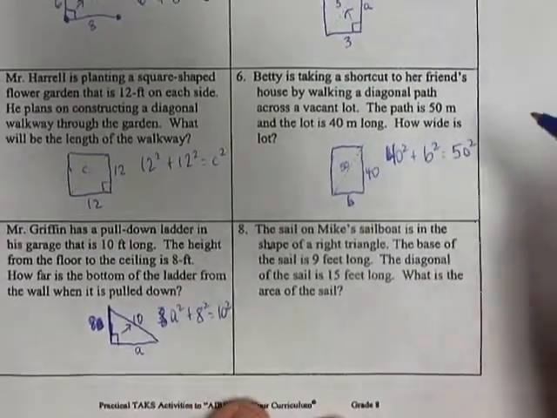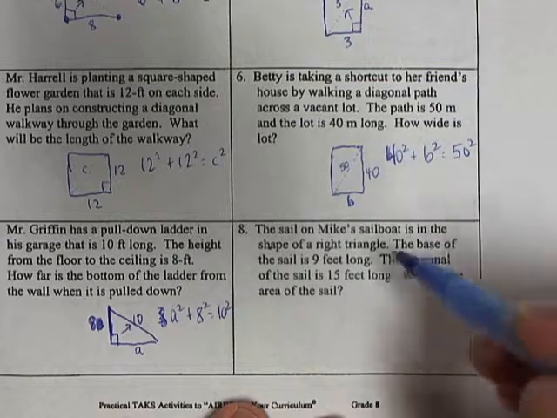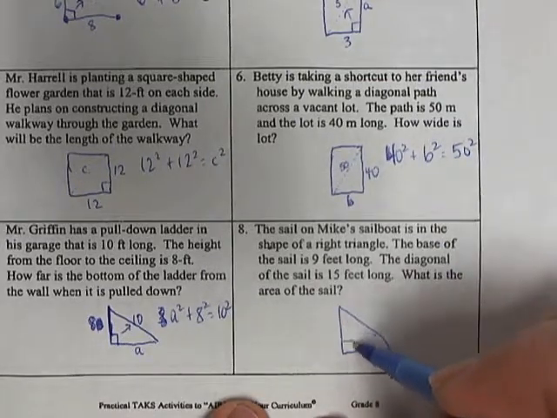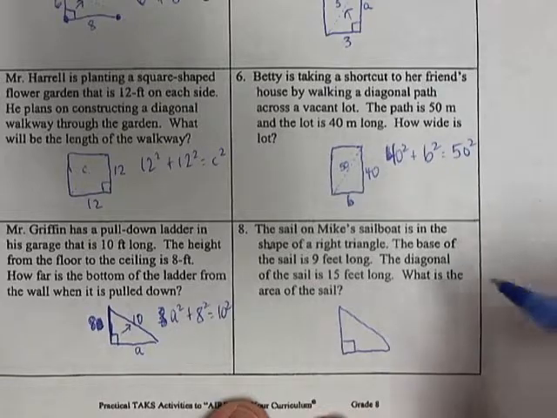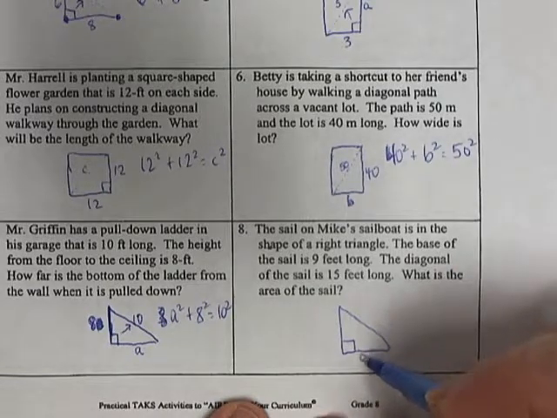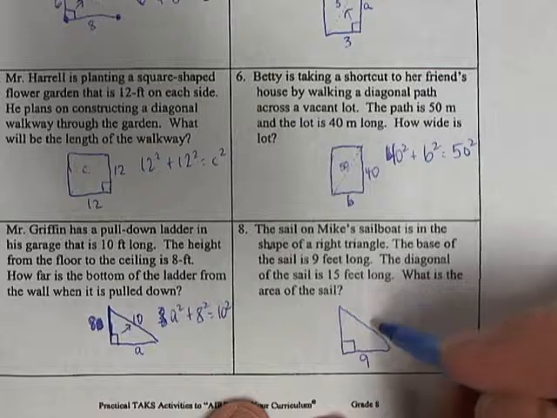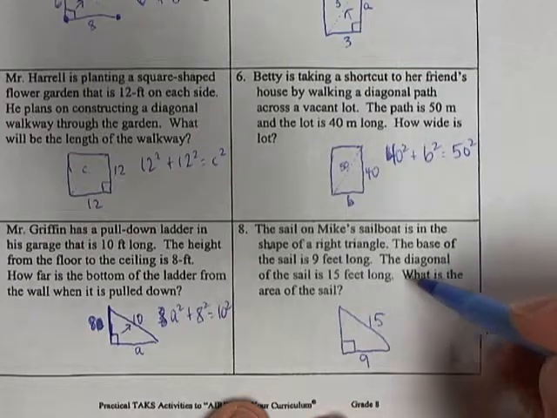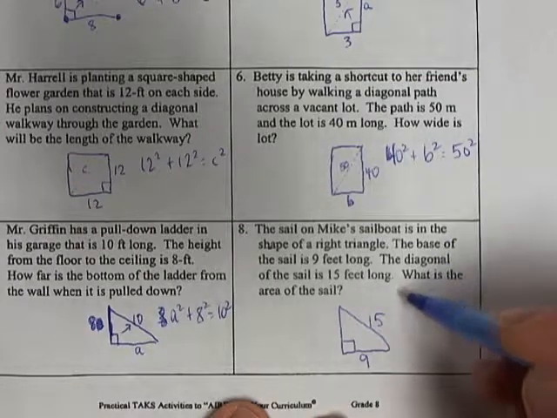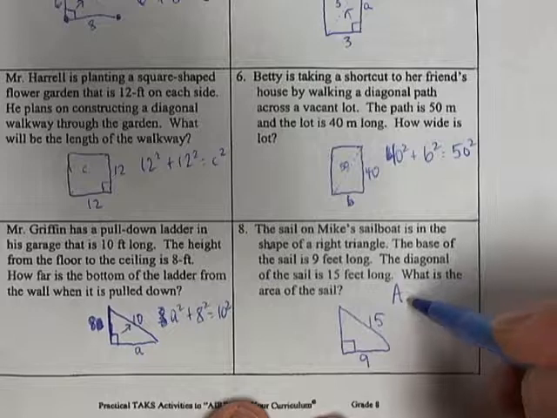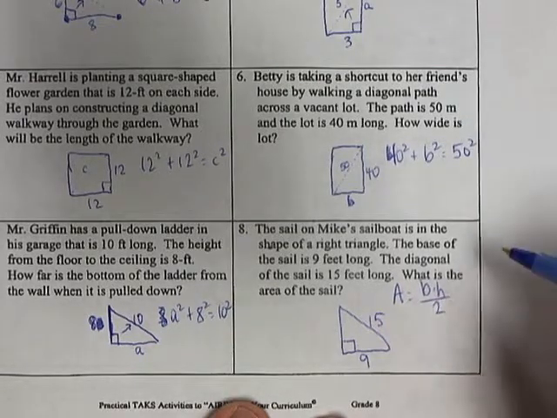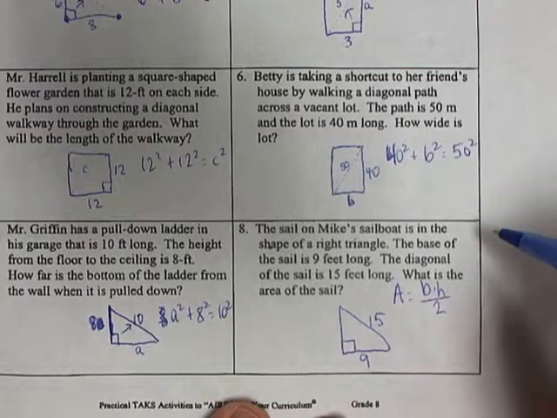The sail on Mike's sailboat is in the shape of a right triangle. So I'm going to draw a right triangle. The base of the sail is 9 feet. The diagonal of the sail is 15 feet. What is the area of the sail? Well, let's recall the formula for area of a triangle. It's base times height divided by 2, or base times height and then take half of it.